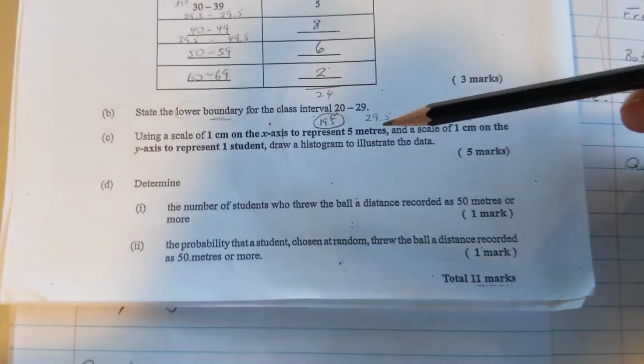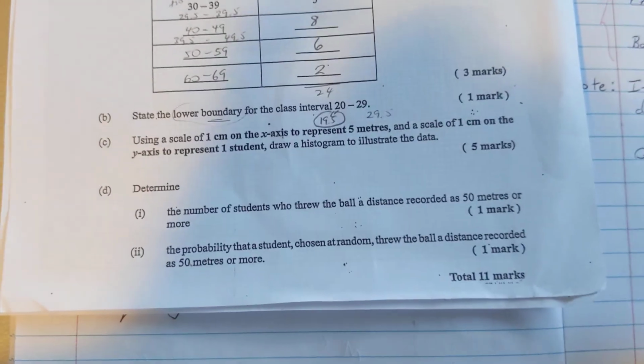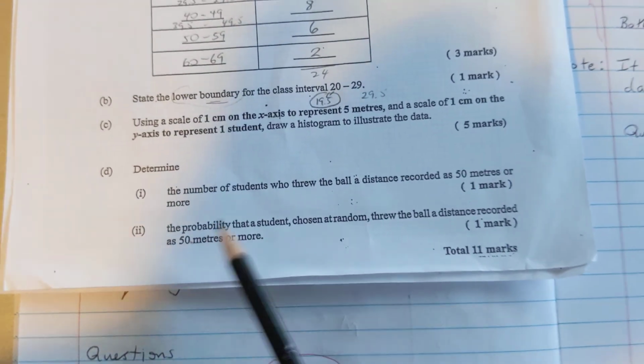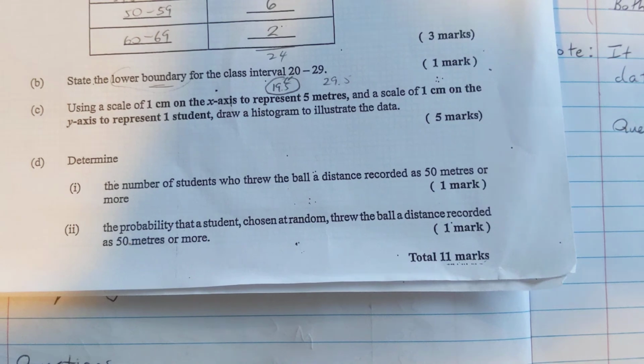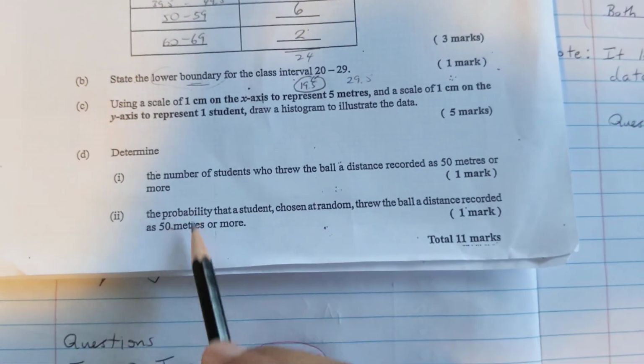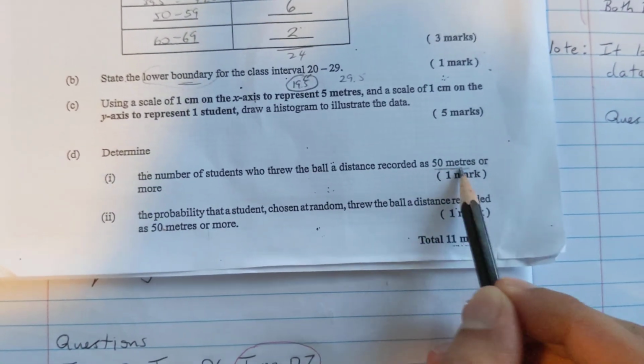But again, just like before we actually come to the graph, I want to do the probability piece and the little extra piece they have here. So this part: determine the number of students who threw the ball a distance of 50 meters or more. So 50 meters or more. This is not the probability part yet. You just want to know how many people threw the ball.